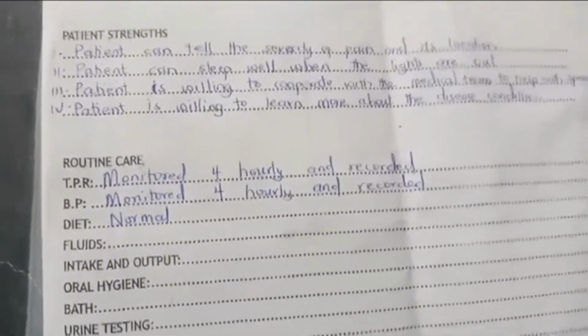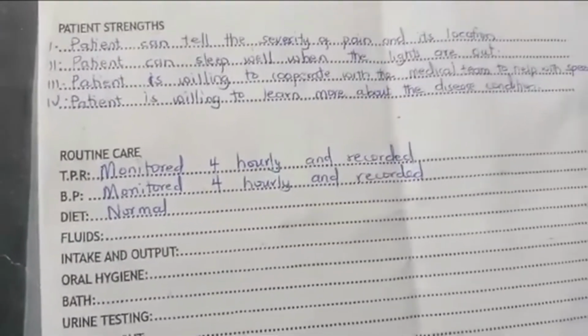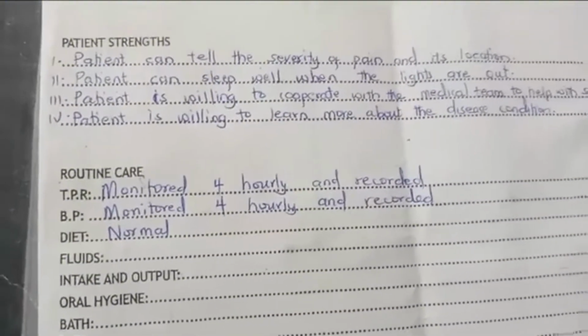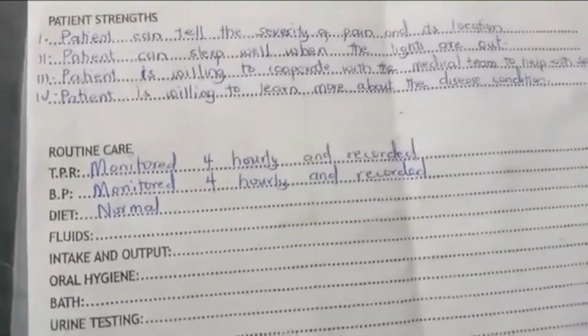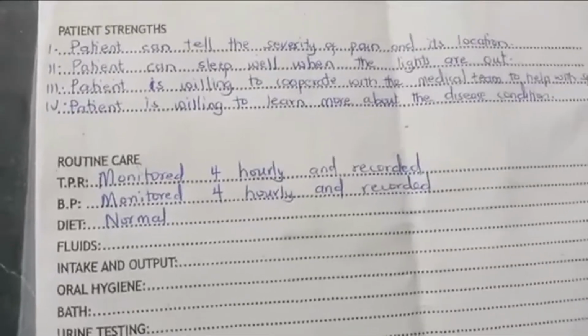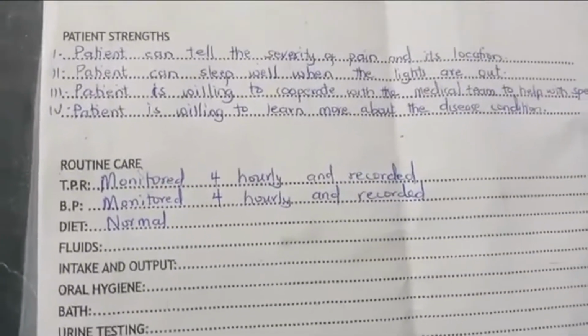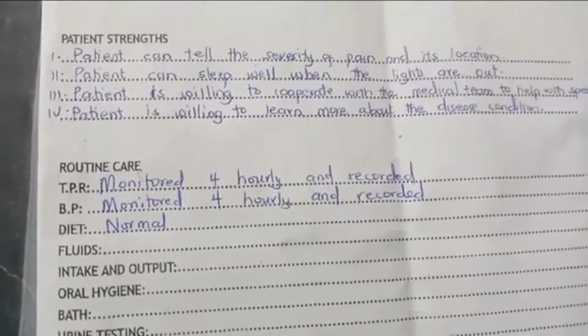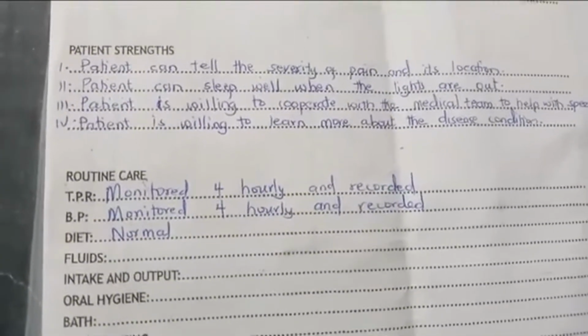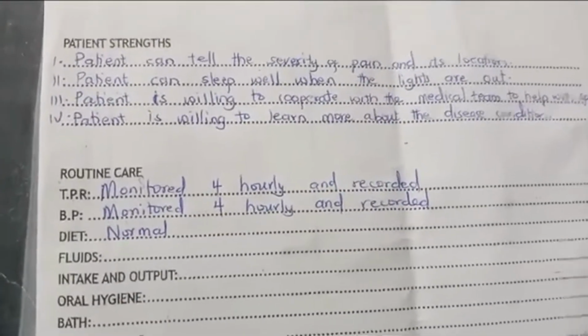The normal diet is the normal food that we eat. Or maybe the patient is on a fluid diet or a light diet. So it depends on what diet the patient is on. For those who have undergone surgery, they mostly are placed on light diet, so foods that are not that heavy. So we have normal diet, light diet, etc.